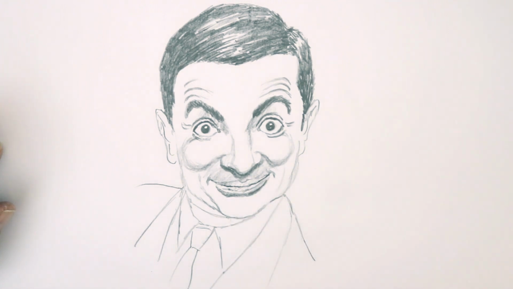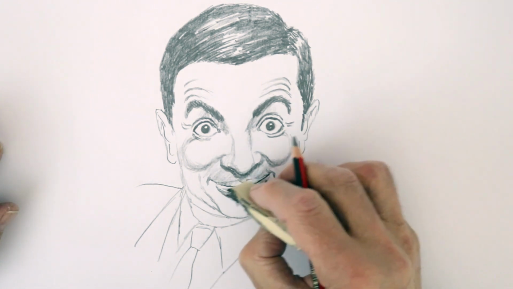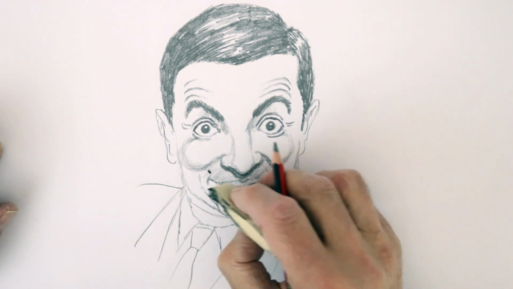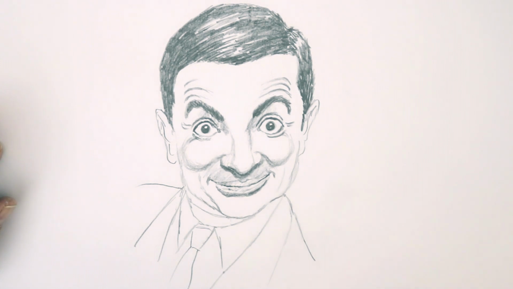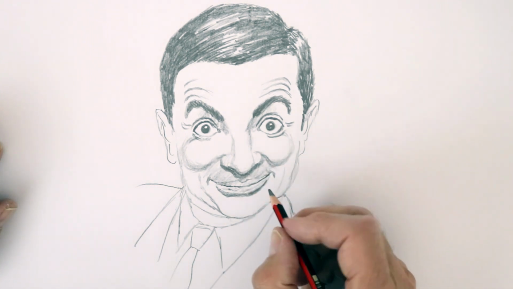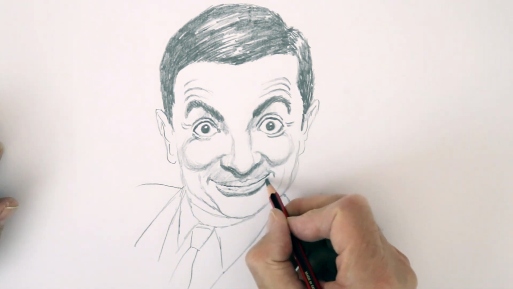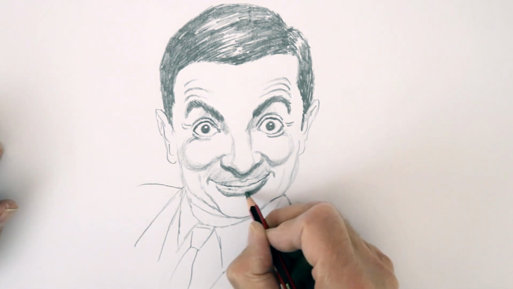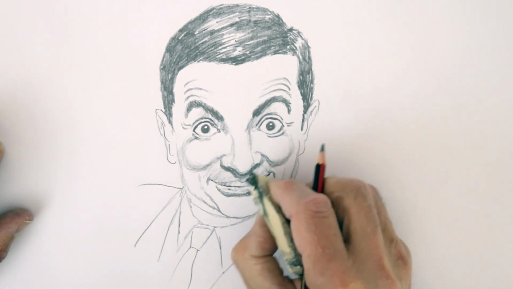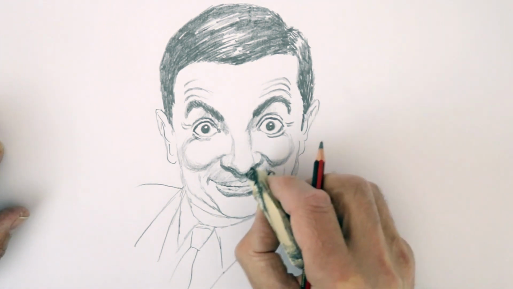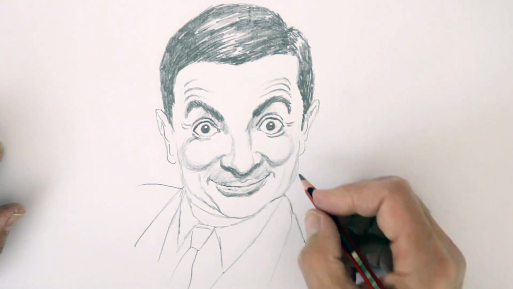There we are. I'll just take a wee bit off that. There we go. That should go up a lot nearer there. And less shading there. That's a bit better. Right, okay.